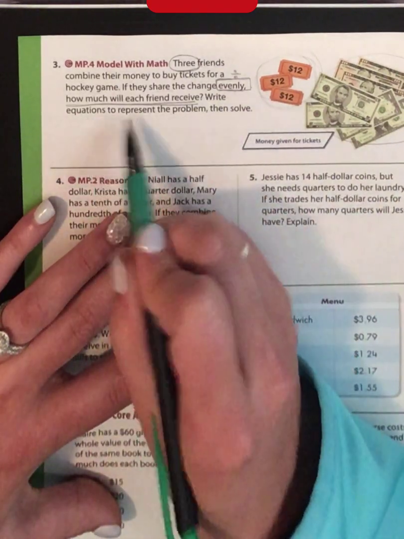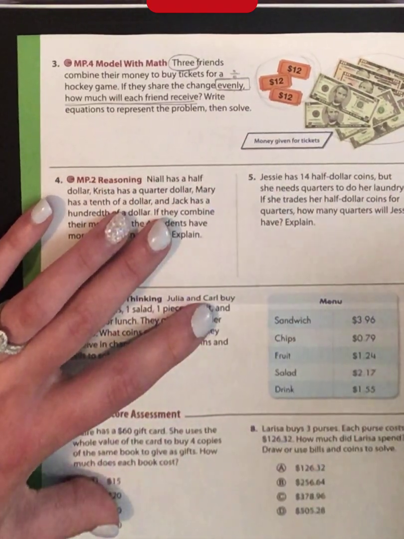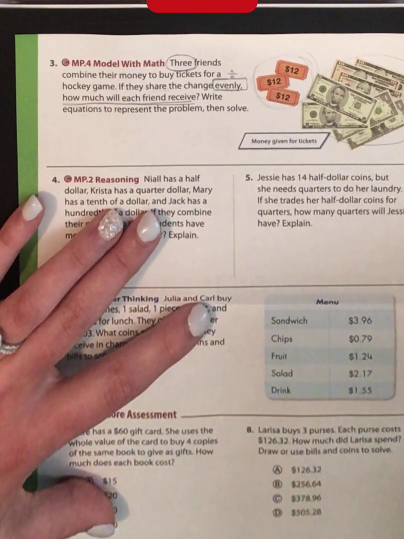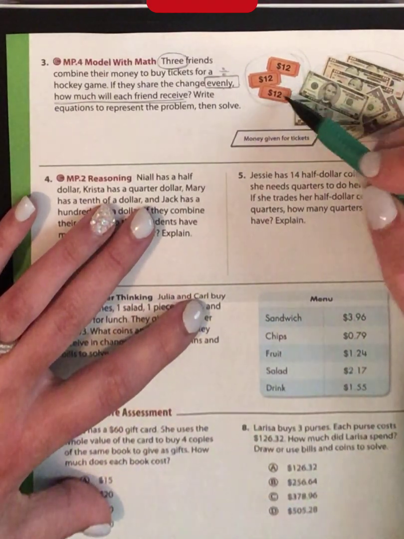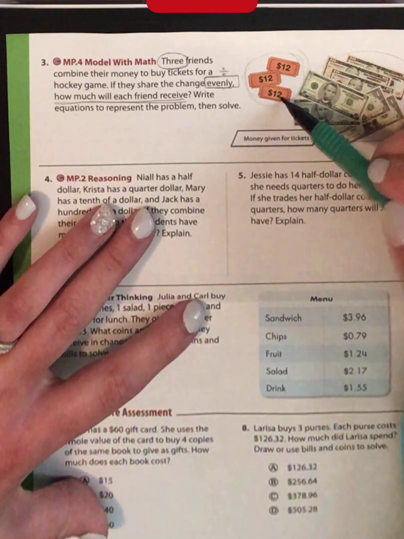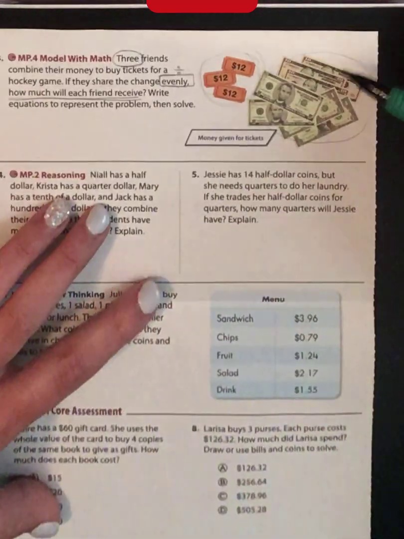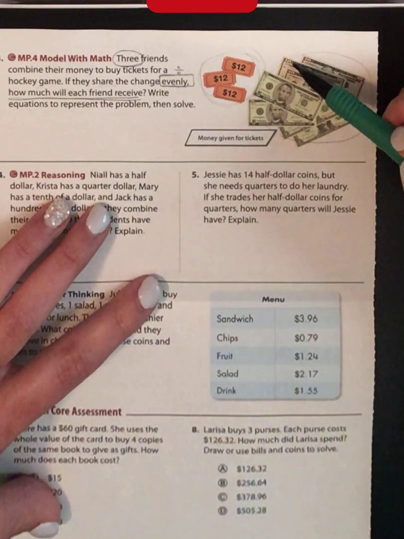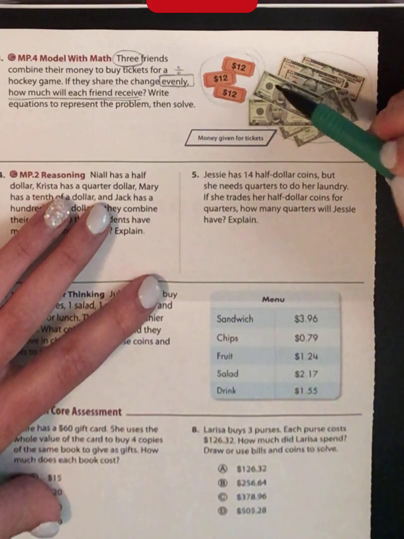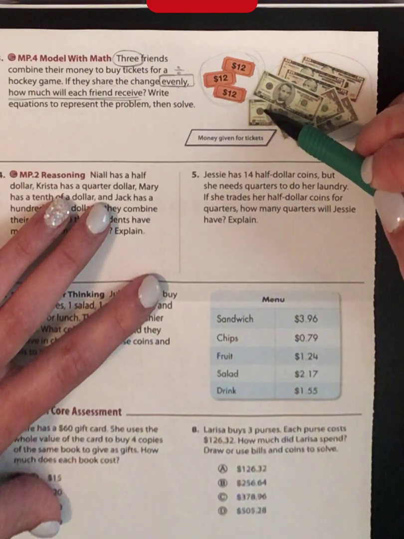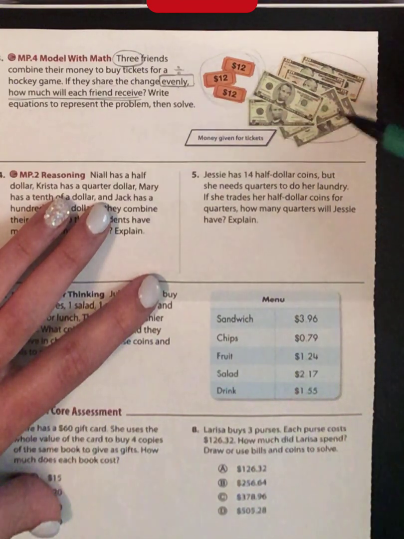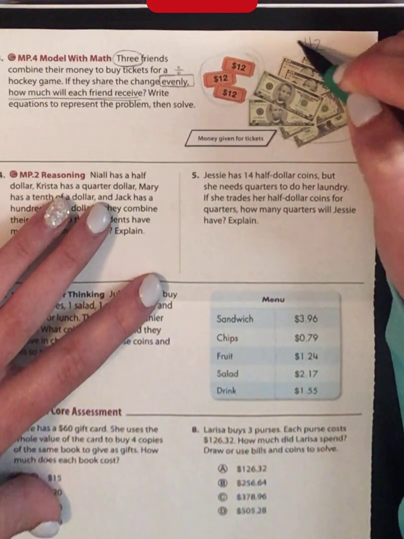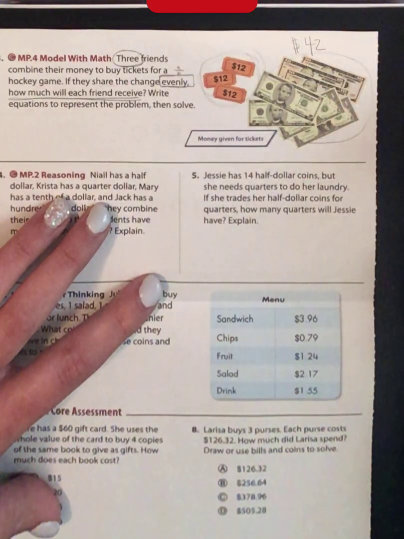Now we're going to write equations to represent the problem. So we've really got to think about what are we trying to figure out here. So let's go over here and let's just count up how much did the tickets cost, how much money did they have. Okay, we'll start with our biggest bills. We've got 10, 20, 30, 35, 40. Now we've got 2 ones, 41 and 42. All together, they put in $42.